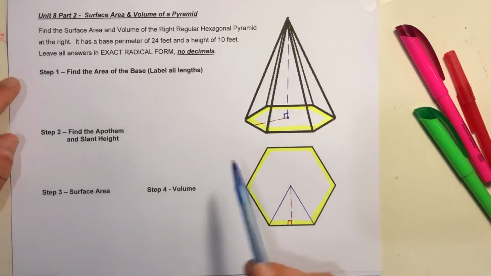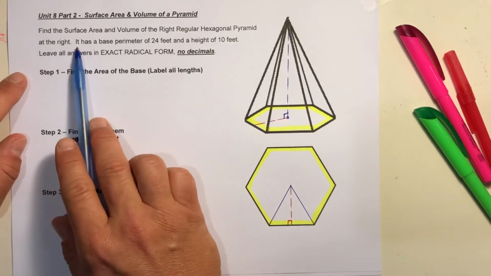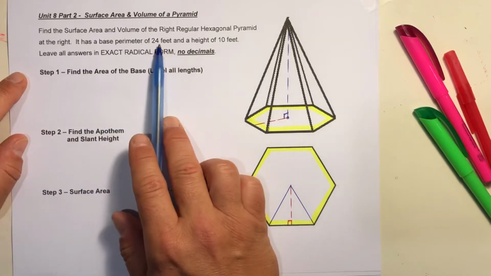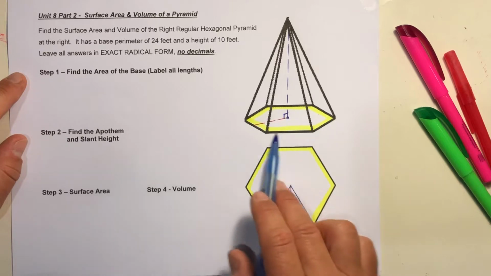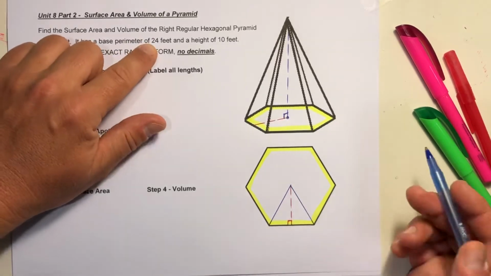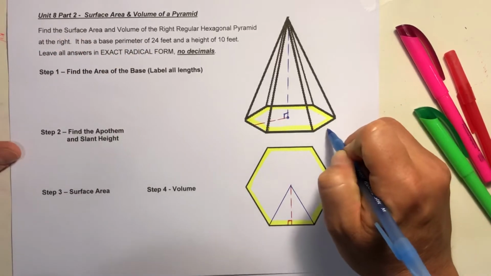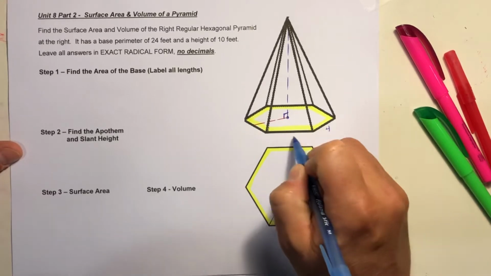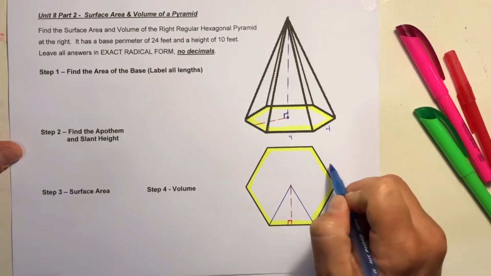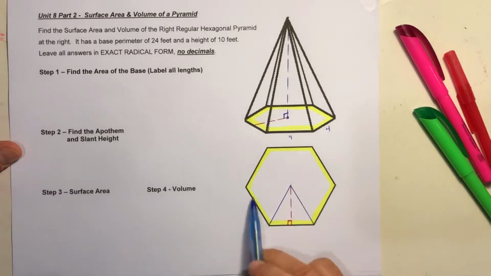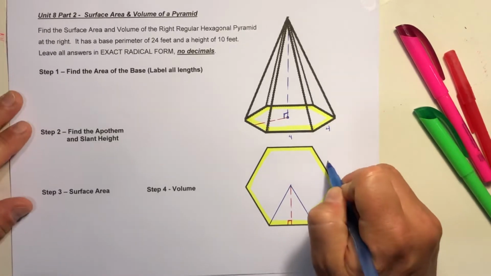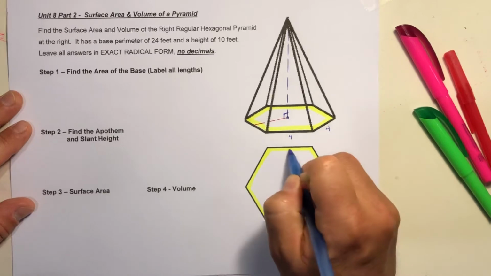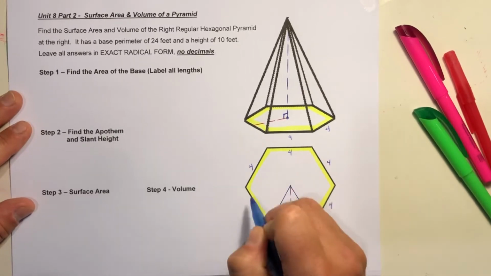So basically here's what we're going to do. They give us some information. They say it has a base perimeter of 24 feet. That means all 6 sides of this base add up to 24. So 24 divided by 6 is going to give us 4. I could go around this entire base, and I've taken another picture. This is just the base. We're going to ignore everything else. I could go around this entire base and put 4s on all of the sides.